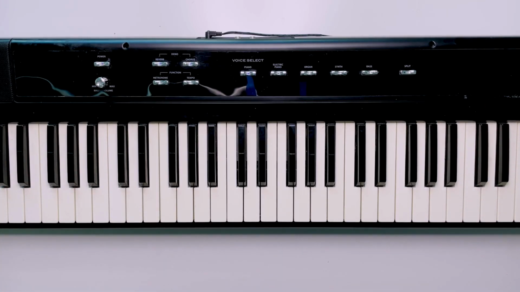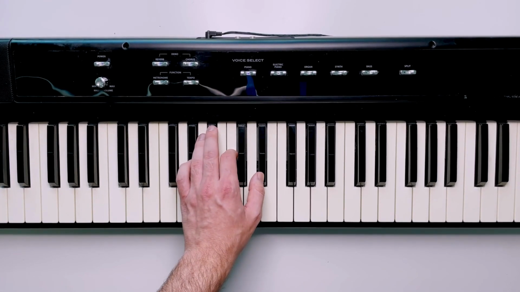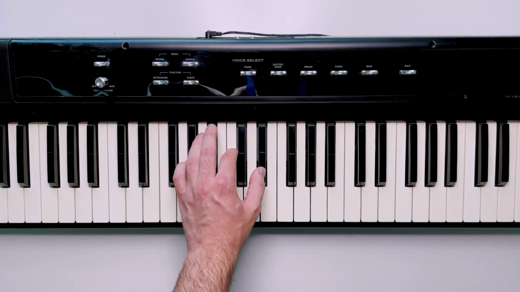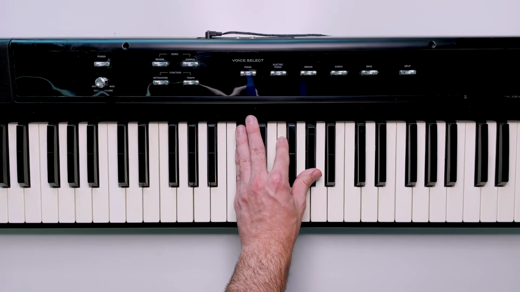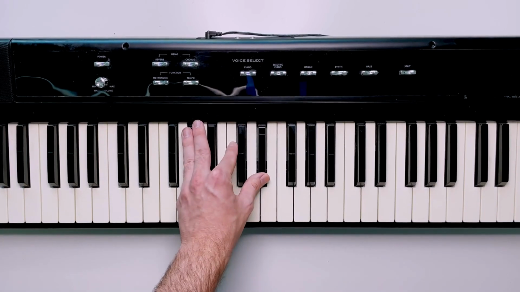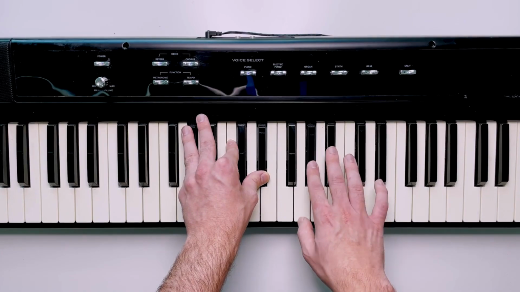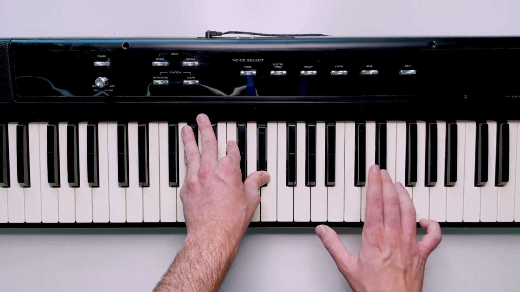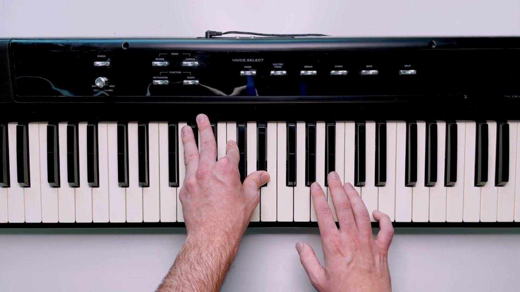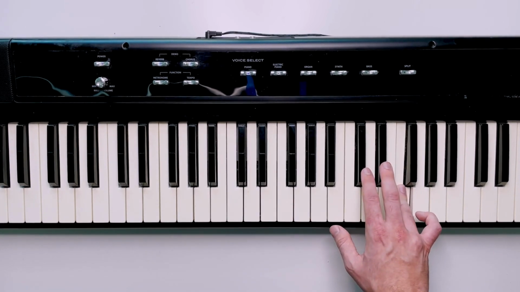So let's try something in a key maybe we're less familiar with. Let's go to A flat major and then play that chord progression we were playing a handful of minutes ago. A flat major, B flat minor, D flat major. So let's find the pentatonic scale using the major scale. So with the major scale goes 1, 2, 3, 4, 5, 6, 7. Take away the 4 and 7. 1, 2, 3, 5, 6. So let's try that.